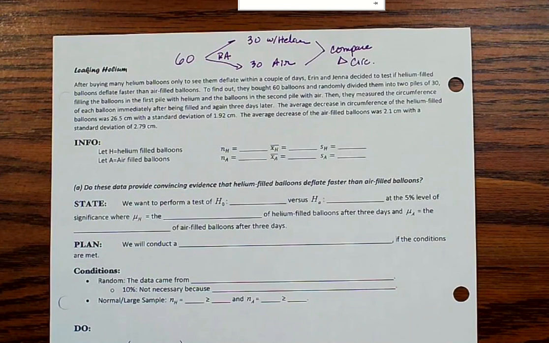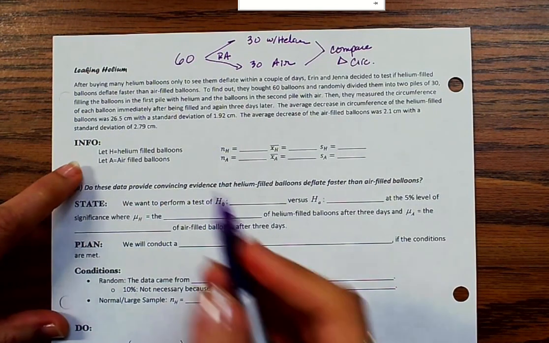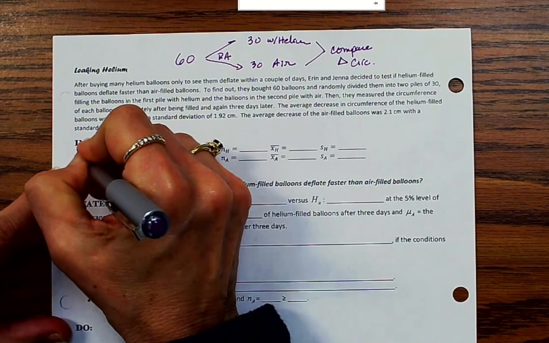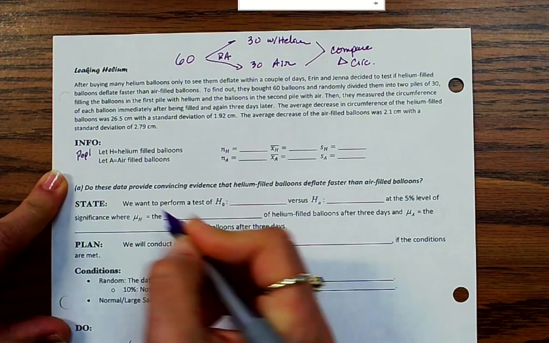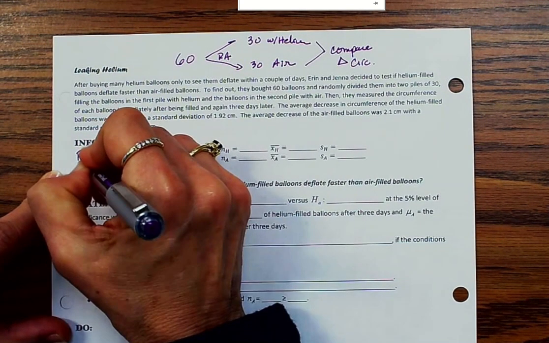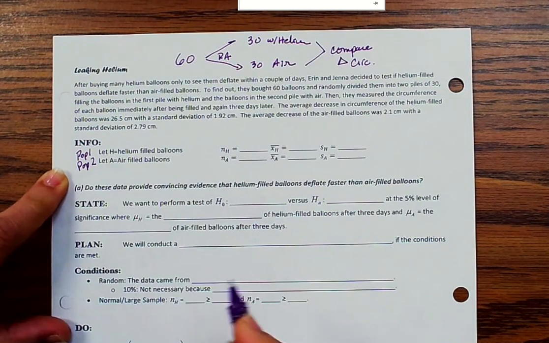And so in this, we're going to let H equal our helium balloons. This, by the way, is population 1. And we're going to let A equal air-filled balloons. This is our population 2.